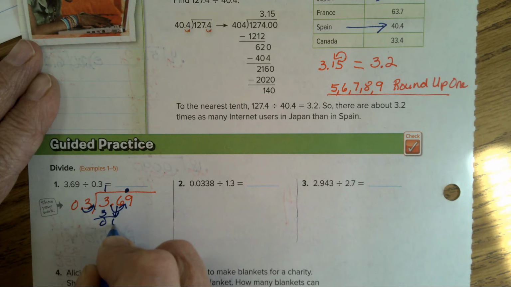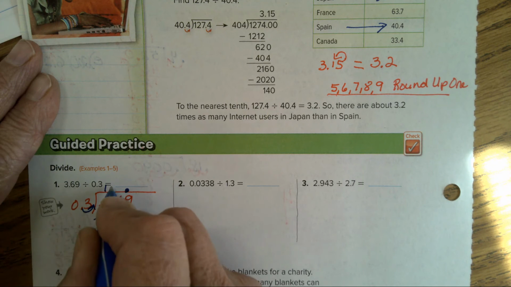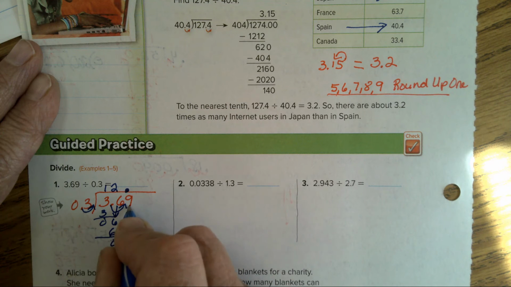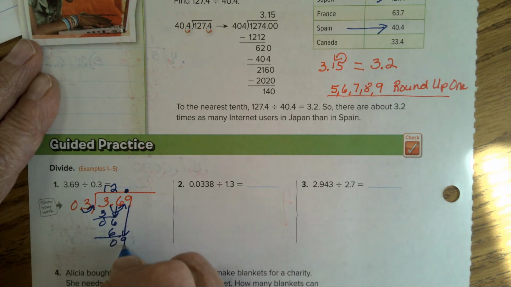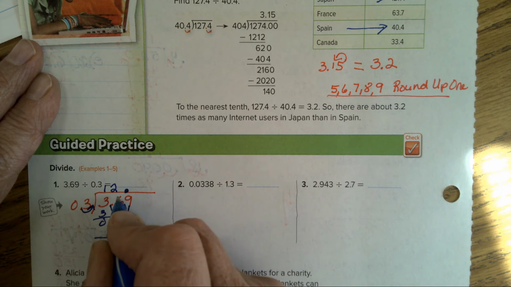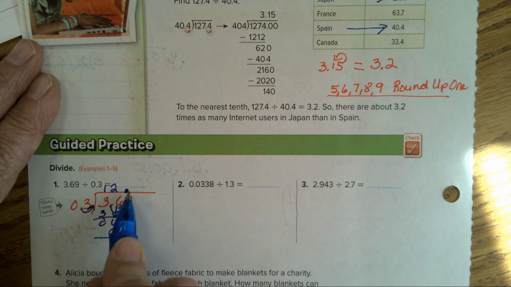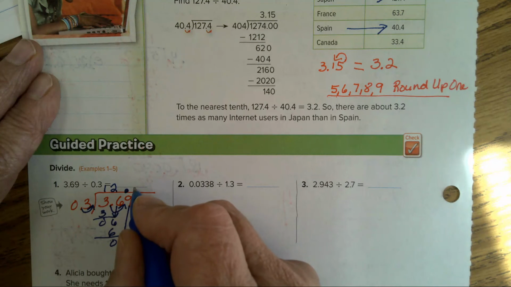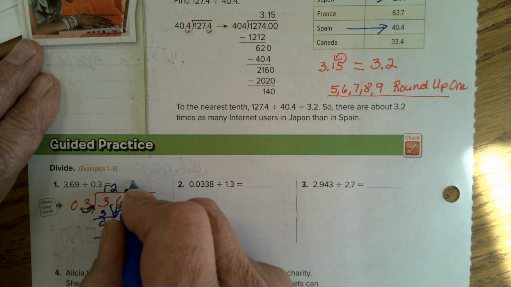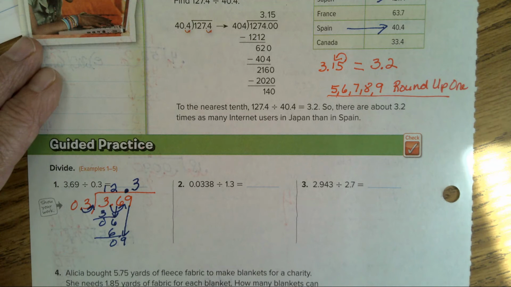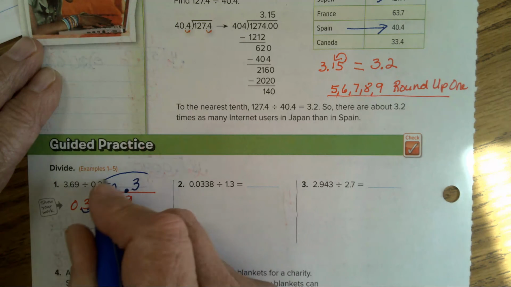Bring down the 6. 3 goes into 6 2 times. Subtract. Bring down the 9. Now, I should have put the 2 a little closer to the decimal point. So here, 3 goes into 9 3 times. It will go behind the decimal point, and our answer for this is 12 3/10.